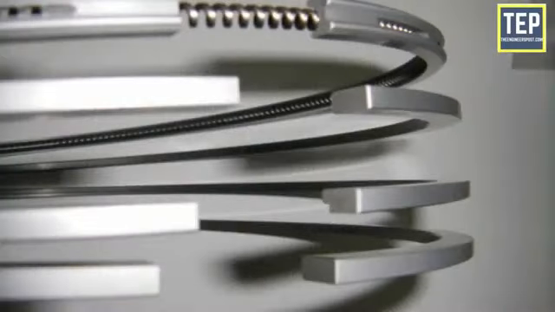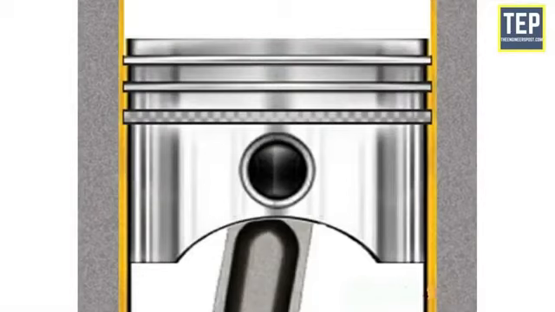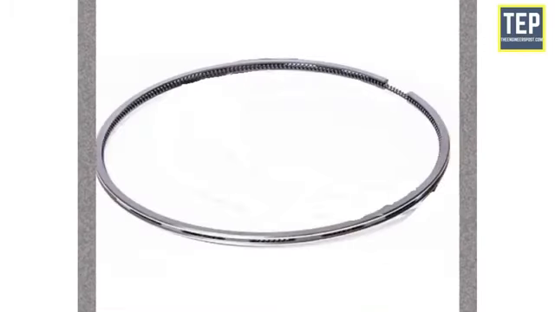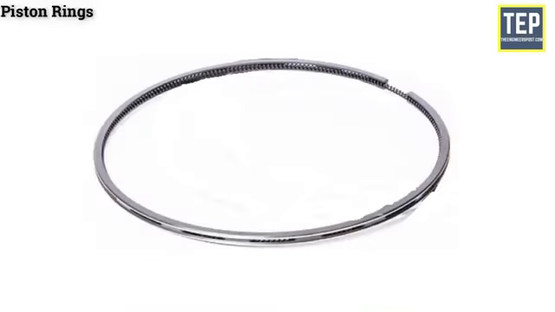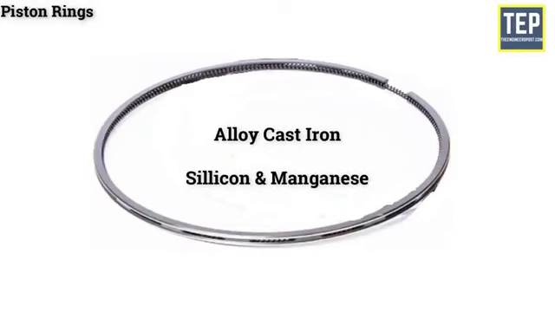Piston rings. The piston rings are fitted into the grooves of the piston to maintain a good seal between the piston and the cylinder wall. The function of piston rings is to form a seal for the high pressure gases from the combustion chamber entering into the crankcase. The material generally used for piston rings is fine-grained alloy cast iron containing silicon and manganese. It has good heat and wear-resisting qualities.